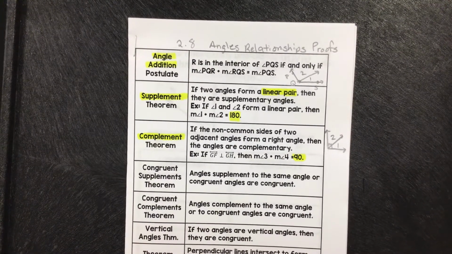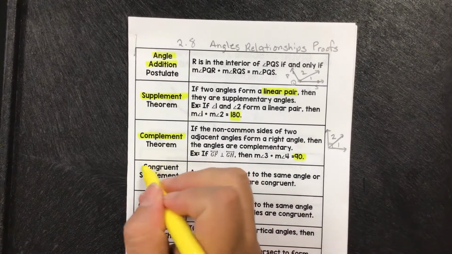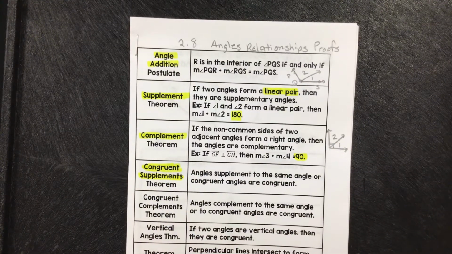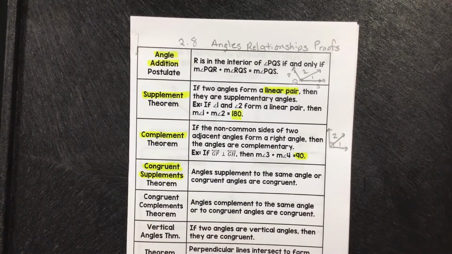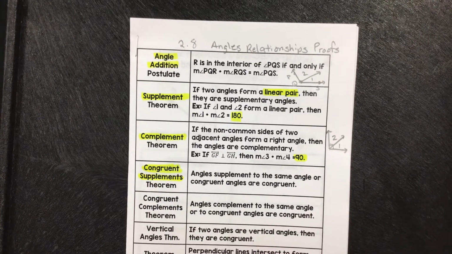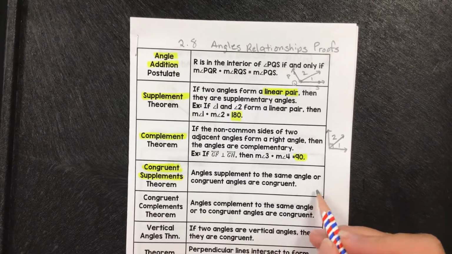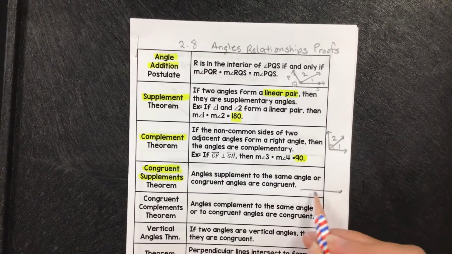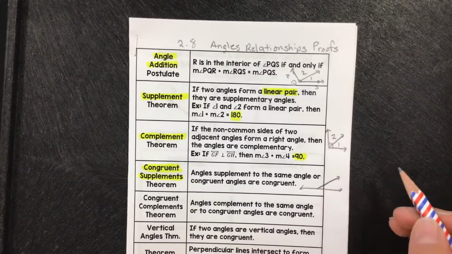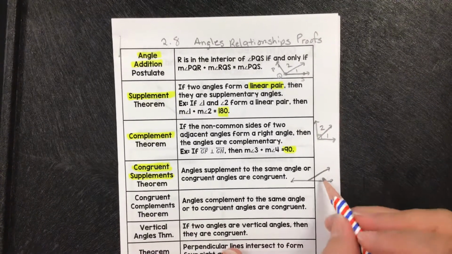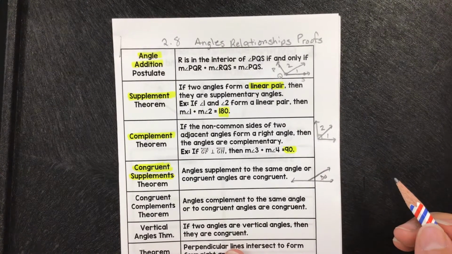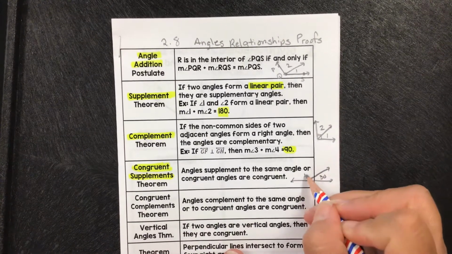The next one is congruent supplement. What they're trying to tell us with this one is that if they share an angle, that angle is going to be equal. Angles supplementary to the same angle or congruent angles are congruent. So let's make a supplement. Supplementary angles look like this because they form a line. It's easier if we understand with values, so I'm going to call this 30. And I know they equal 180, so the next one has to be 150.